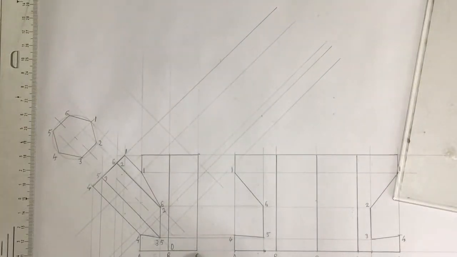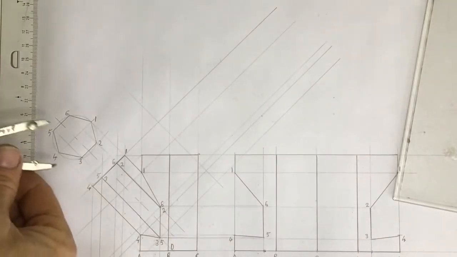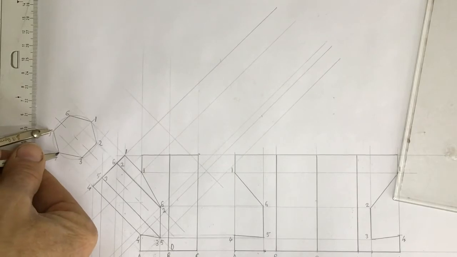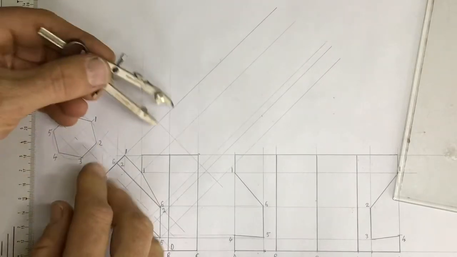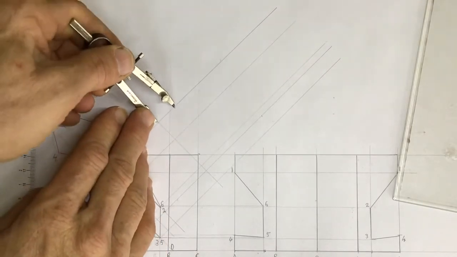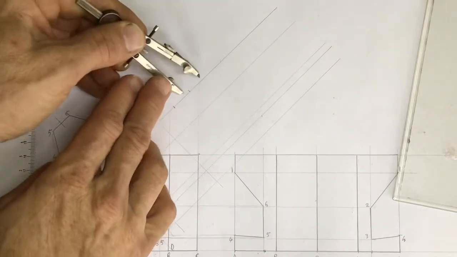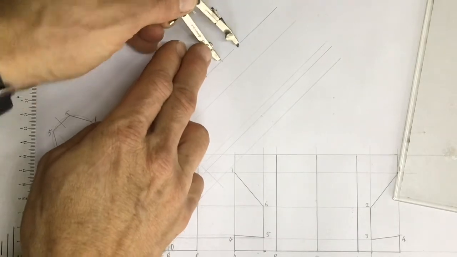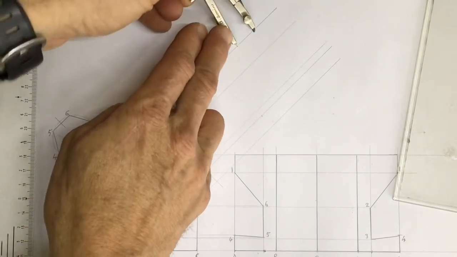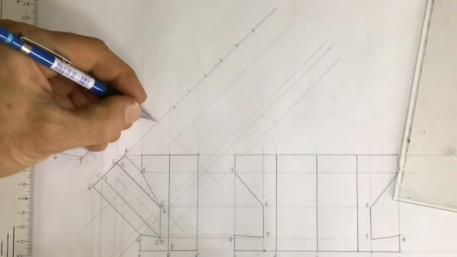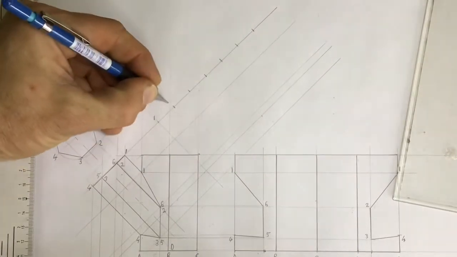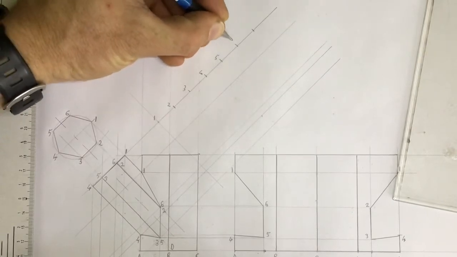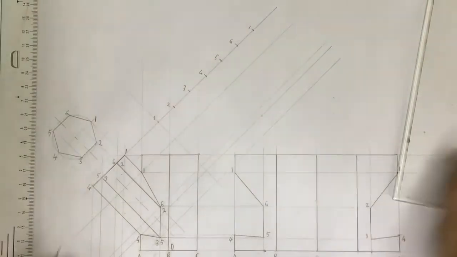And I need to measure off what the true length distance of my hexagonal sides are of this branch pipe. There's the true length distance. And I'm going to mark this off. 1 side, 2 sides, 3 sides, 4 sides, 5 sides, 6 sides. There's number 1, 2, 3, 4, 5, 6, going back to 1.